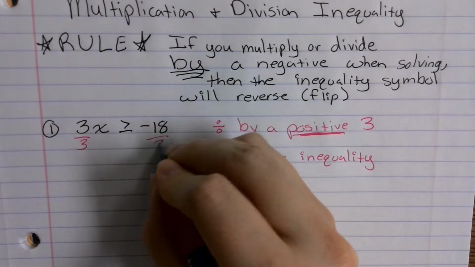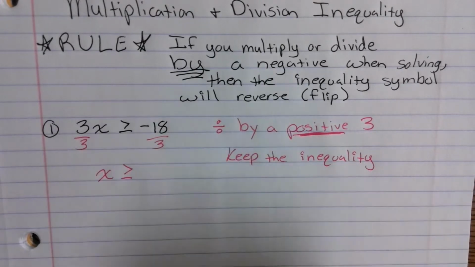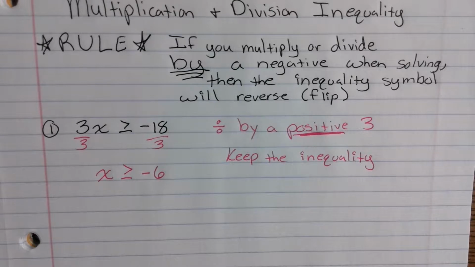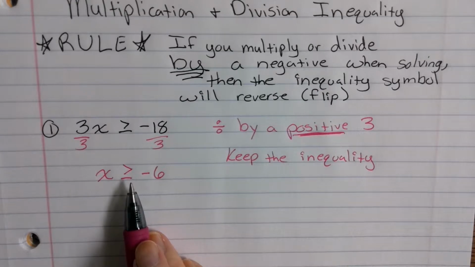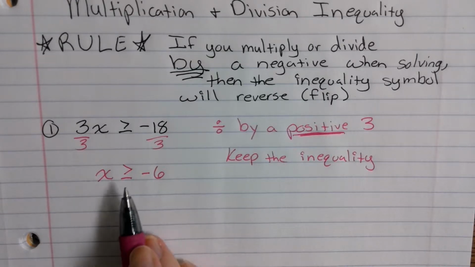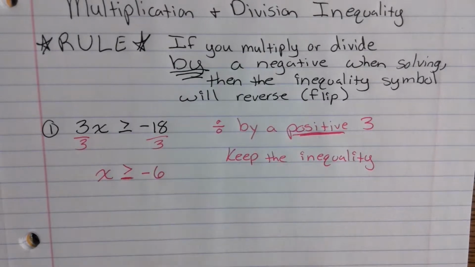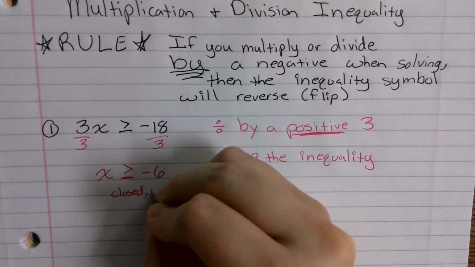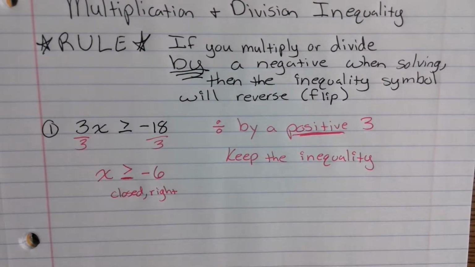And we divide both sides by 3, we're going to get that x is greater than or equal to negative 6. Now, I'm not going to focus on graphing right now. However, if I were to be graphing it, is that open or closed? It's going to be closed because it's got the equal sign under it. And is it going to go left or right? Right, because it's pointing to the right. So we know it's a closed circle, goes to the right.